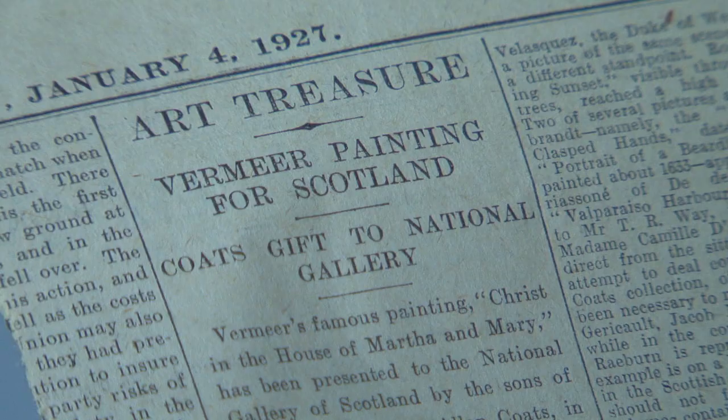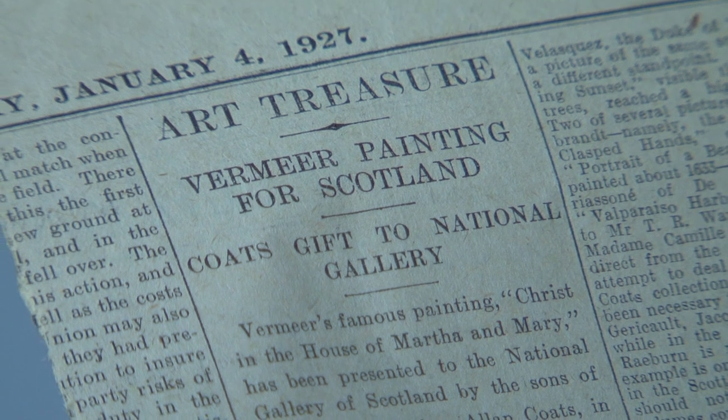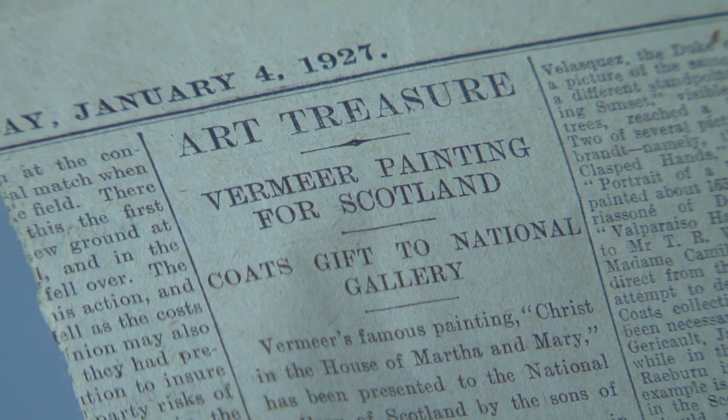Anyway, the following day, a notice appeared in the newspaper. The headline read, "Art Treasure, Vermeer Painting for Scotland, Coates Gift to National Gallery." And in this article, it actually states the market value of the picture at the time. It was thought that the picture would have sold for between £30,000 and £35,000 at auction, which may not seem so much today, but was really a huge amount of money in 1927.